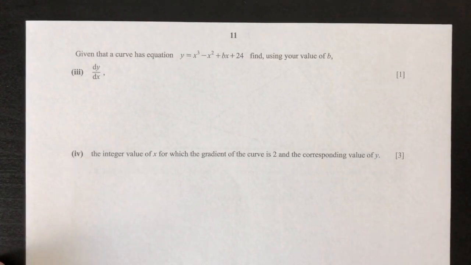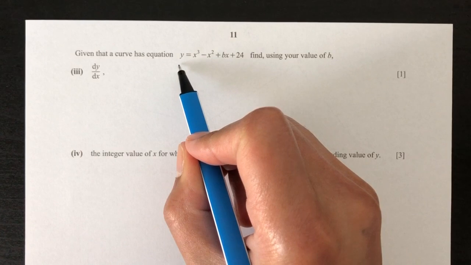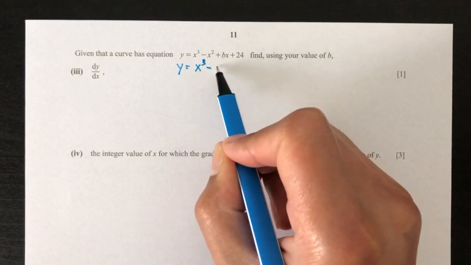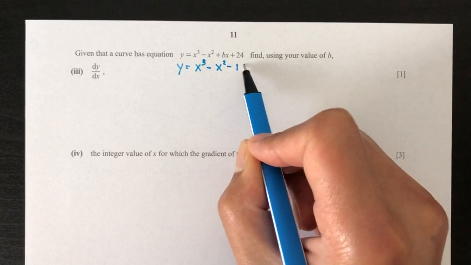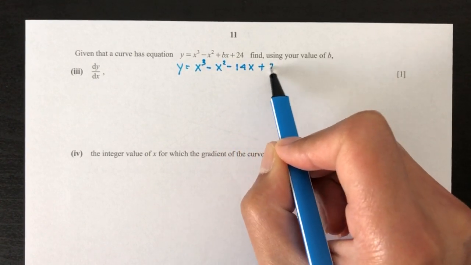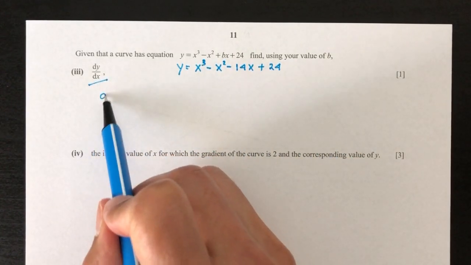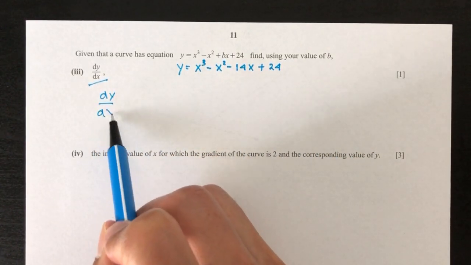Now if you move on to part 3, we have, given that a curve has equation this, so b we know is minus 14, so y is equal to x cubed minus x squared minus 14x plus 24. Using your value of b, find dy by dx. So dy by dx should be pretty easy.